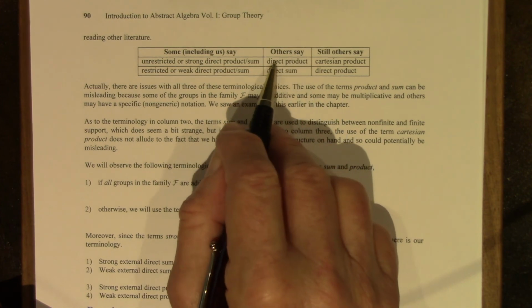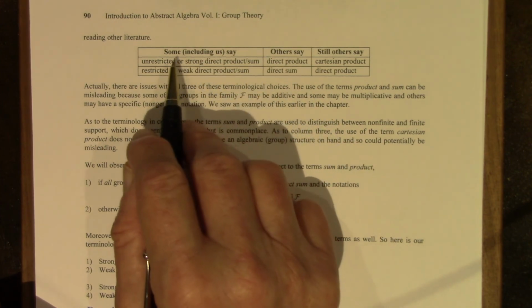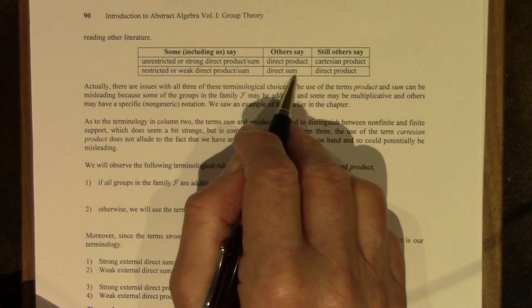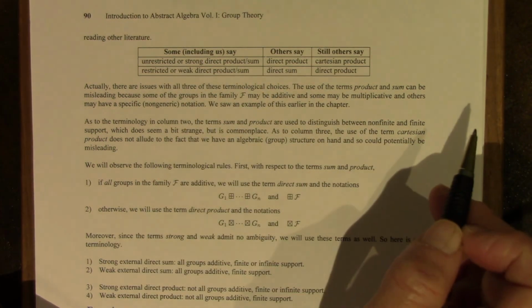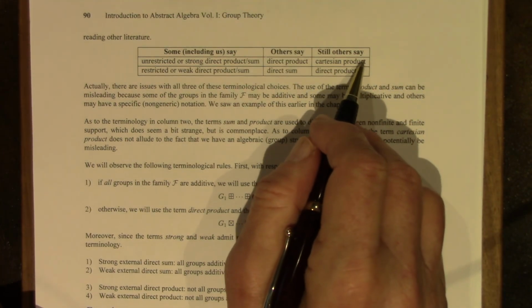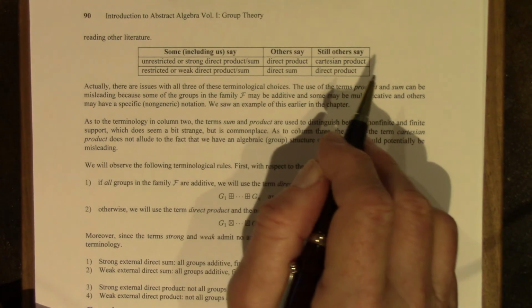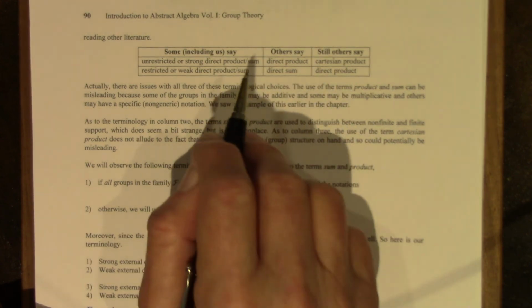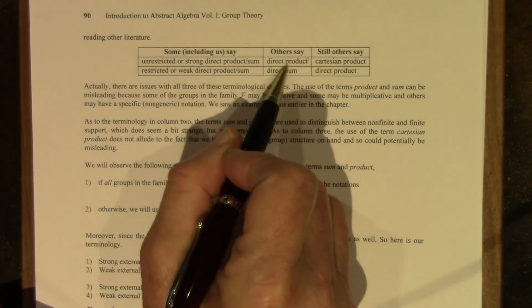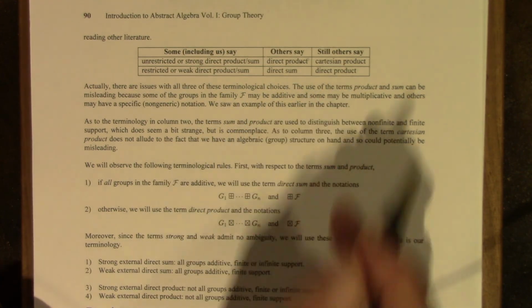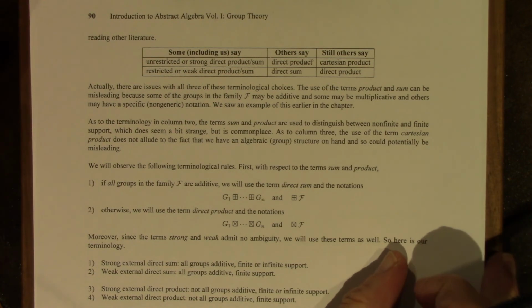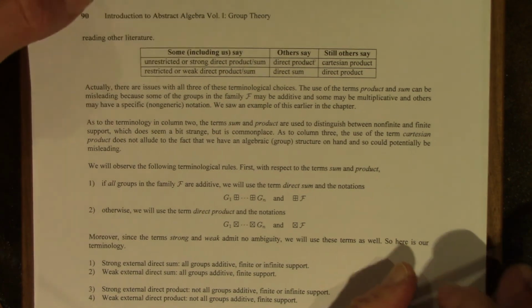Others use the term direct product for the unrestricted case and direct sum for the restricted case. Some use the term Cartesian product for the unrestricted case and direct product for the restricted case. You can see what a mess this is if you look at direct product here and direct product here. They're used in opposite meanings by different authors. So this is a mess.